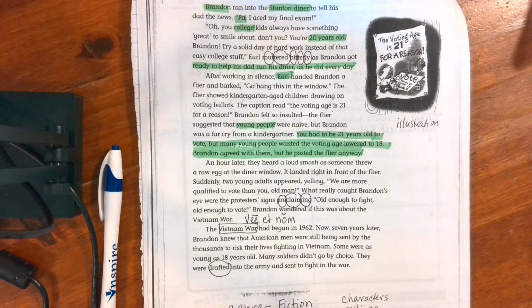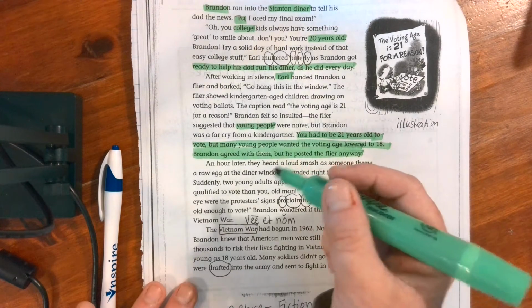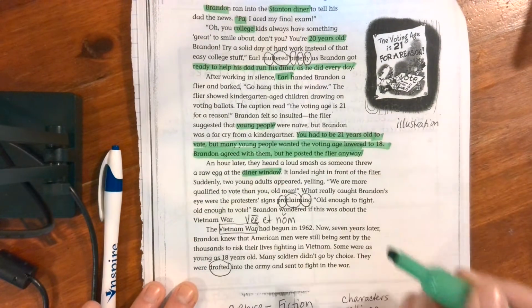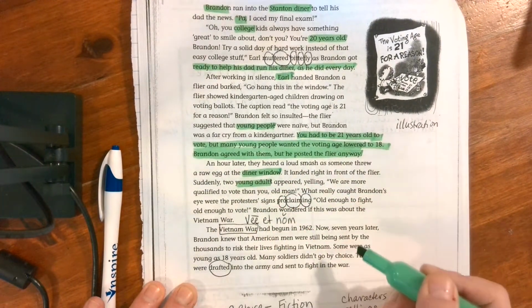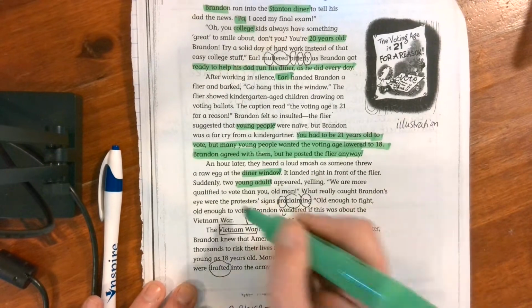All right. Any new characters or settings? All right, we had our diner window. That's a place. We have some young adults that are protesting.